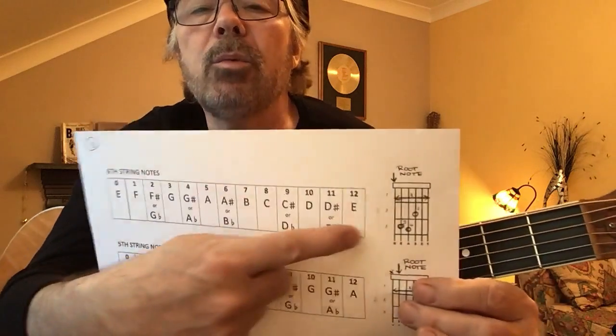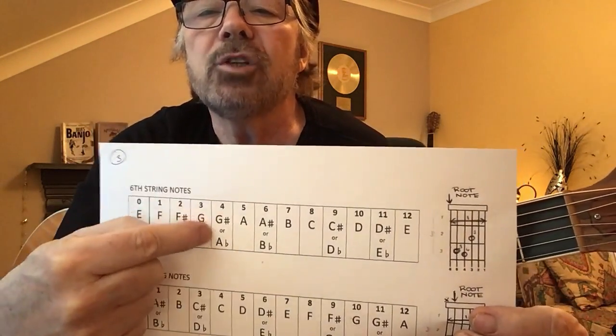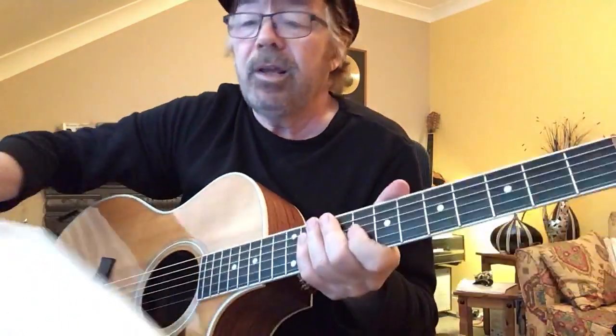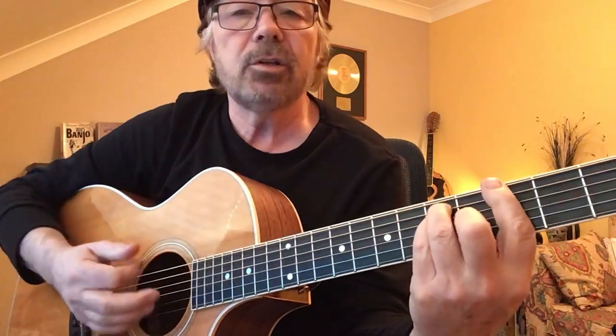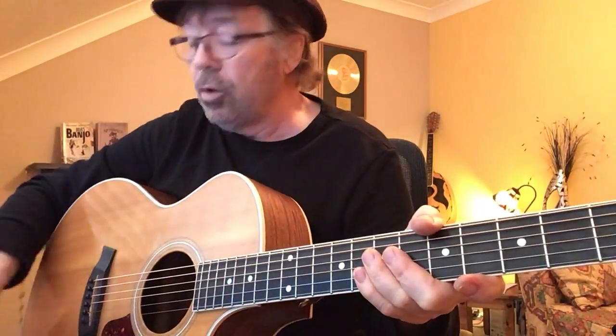Okay, and we work our way along like that. So E, F, F sharp, G, all the way along. And if you play those particular inversions that we did, we end up with 5 chords that we didn't know.